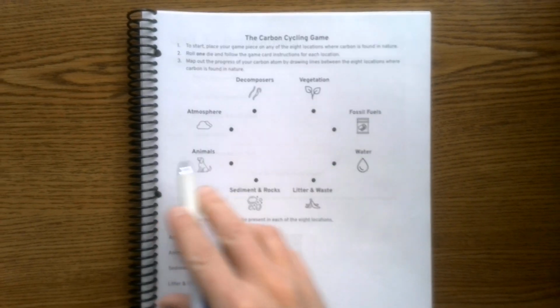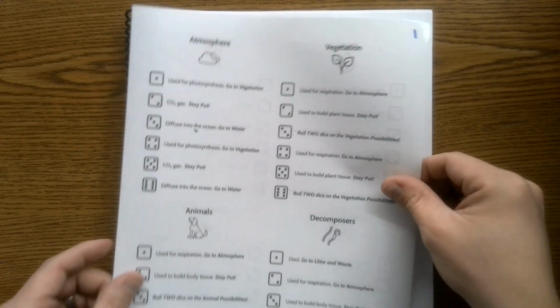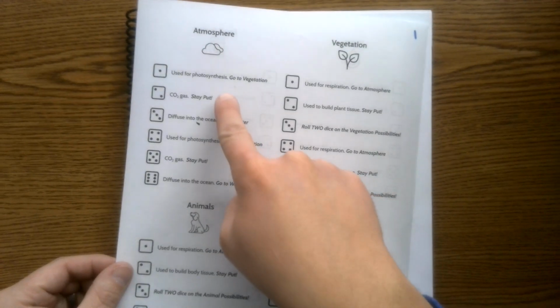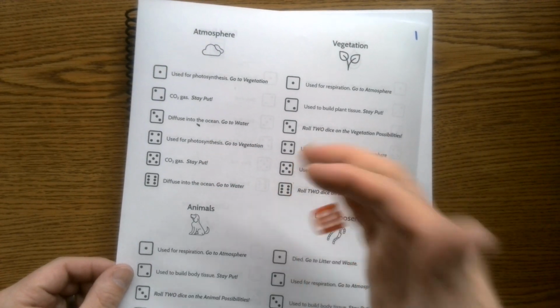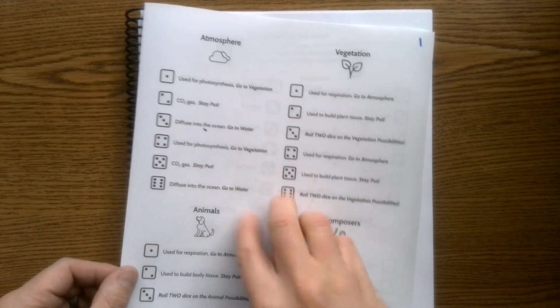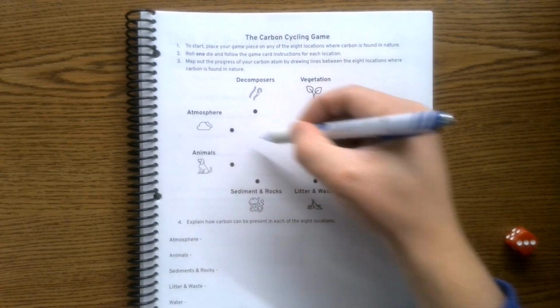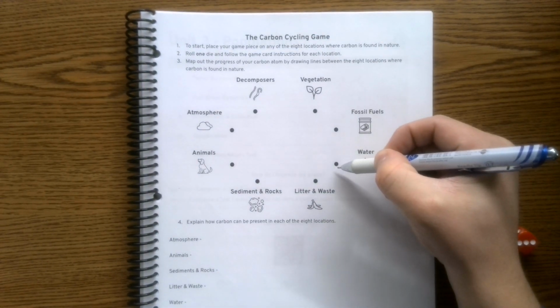Okay, so how do we move around the board? Well, there's going to be prompts here for you to follow. So if I'm starting at atmosphere, you're going to have a page that looks like this, and you're going to roll the dice to see what happens to you. So if I roll the dice and I get a 3, I diffuse into the ocean and I go to water. So I'll draw a line from atmosphere to water. And this is where I am second.